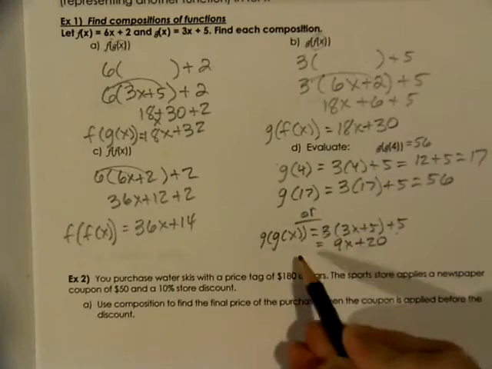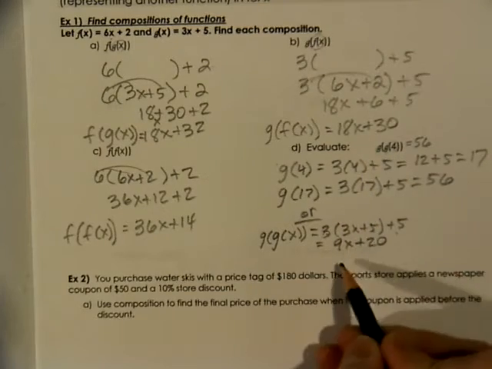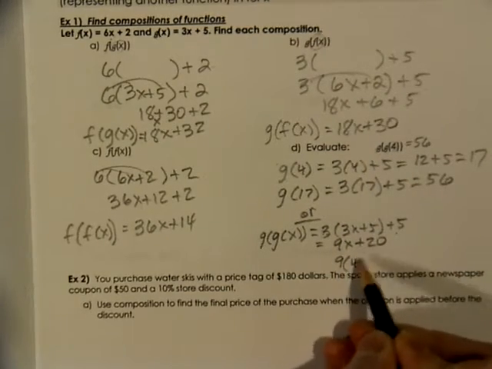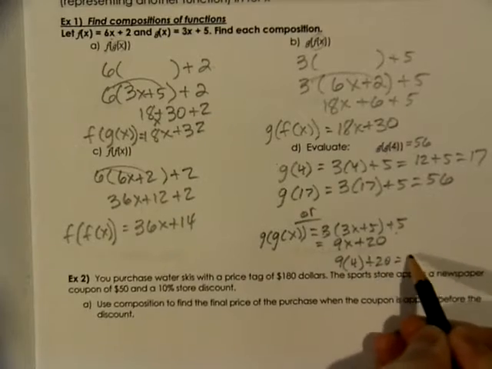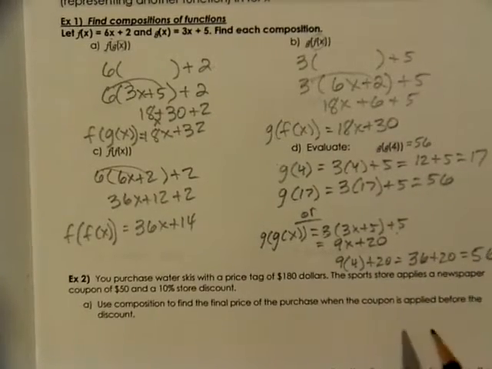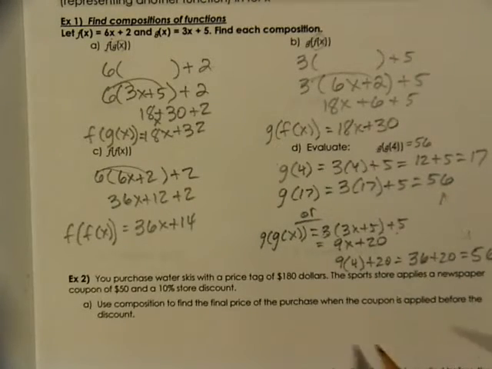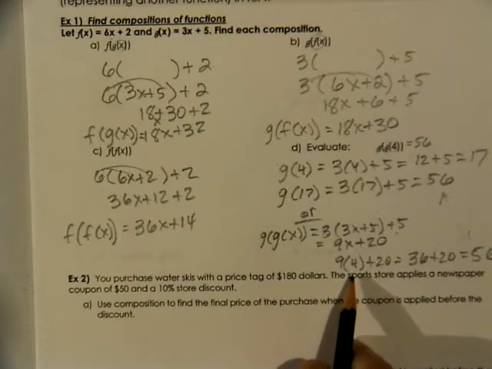That is your g of g of x. So then we're going to do g of g of 4. So 9 times 4 plus 20 is 36 plus 20, which is 56. You're going to get the same answer. You've got two different methods you can do it.